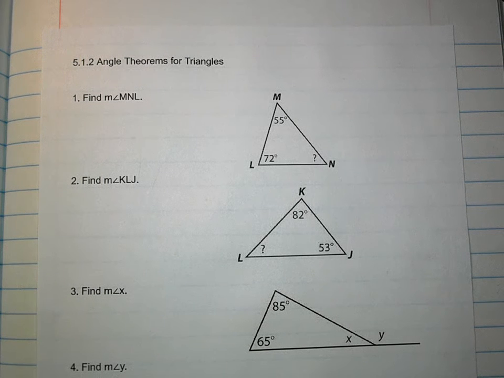We're going to talk about the angle sum theorem. In the angle sum theorem, it says all the angles of a triangle add up to 180 degrees. Which means if I have some angles, I can find out the remaining angles, as long as I have two.